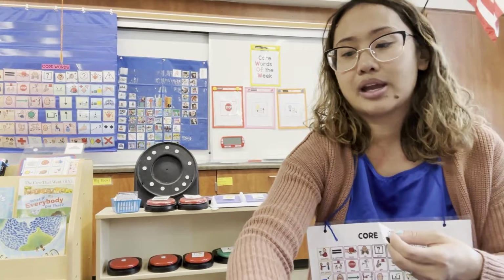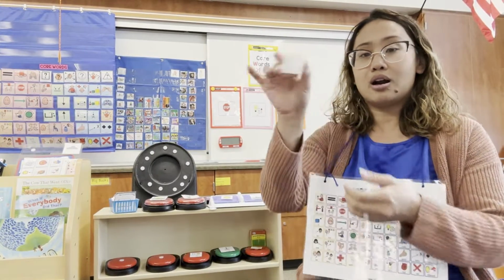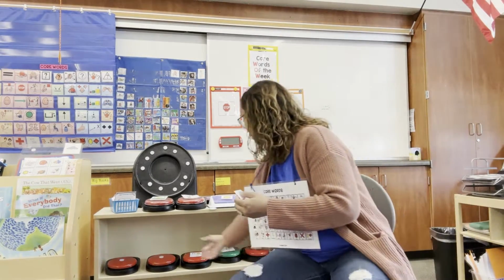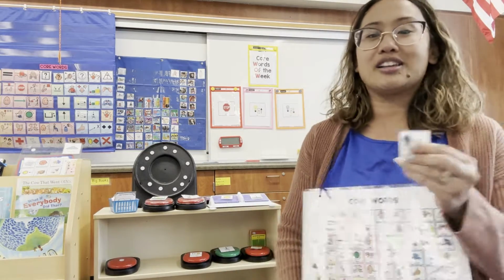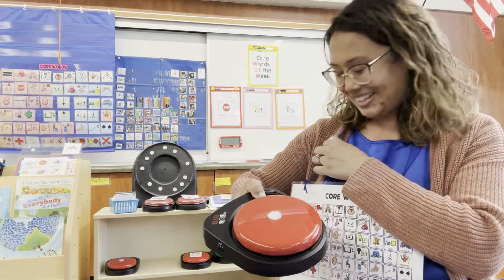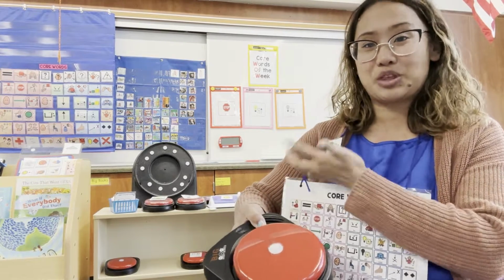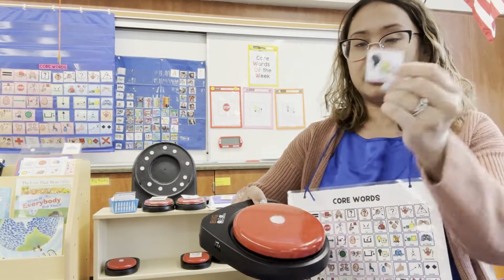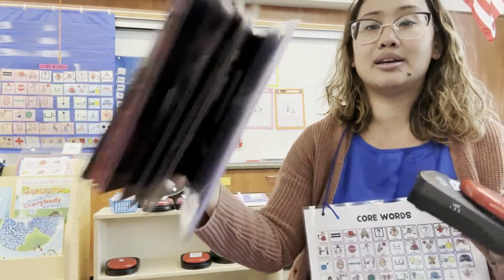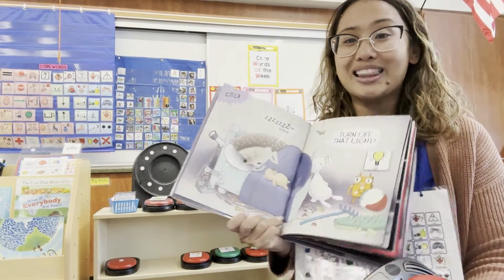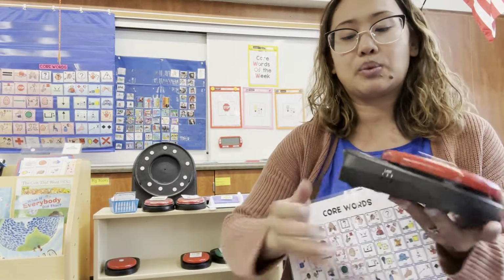So if we have this icon, and all my icons are Velcroed on the back, our speech therapist taught us that hard goes, soft stays, so that the hard can go with you wherever you go. So this is Velcroed. So if we get to the point in the book where it says turn off that light, we can record our button.